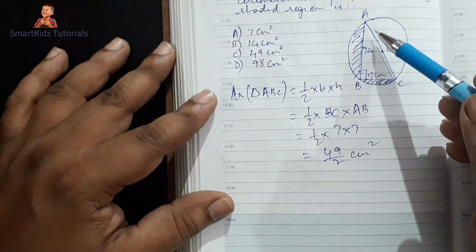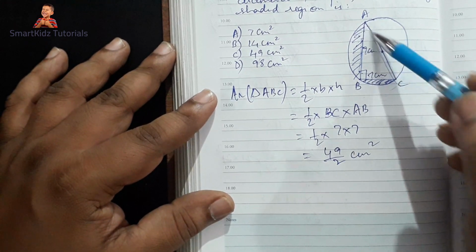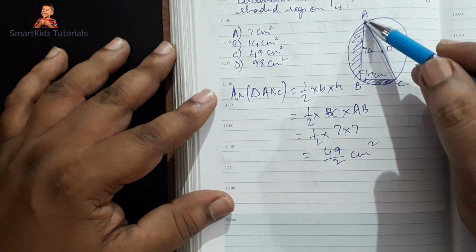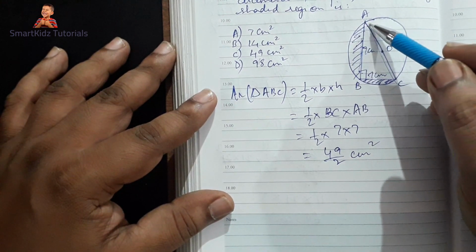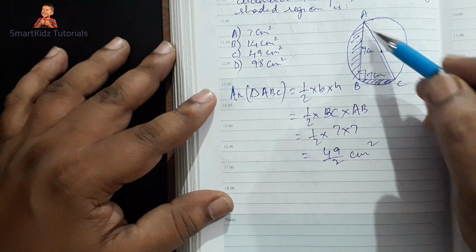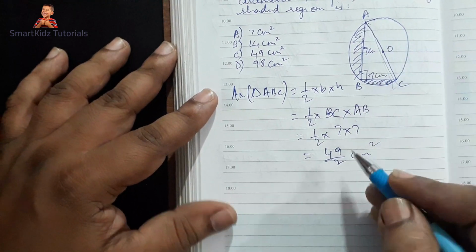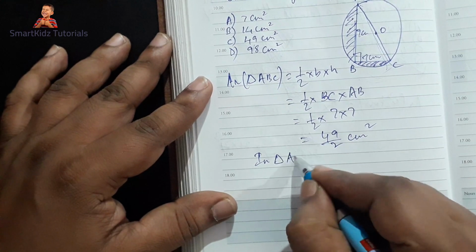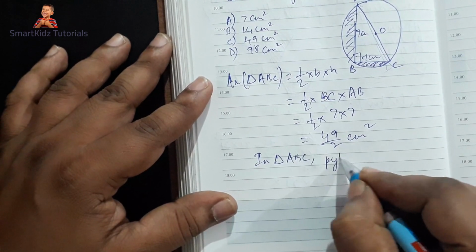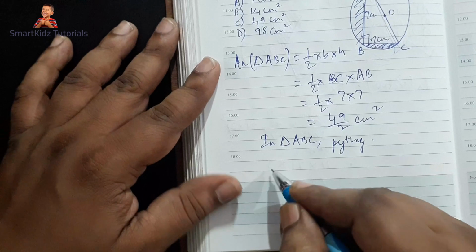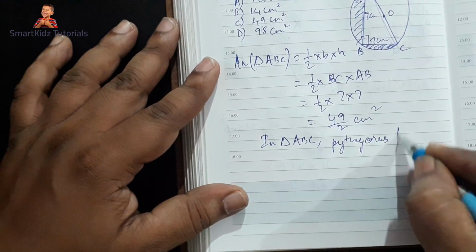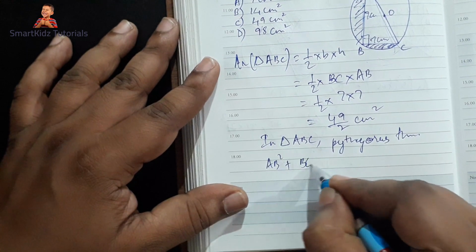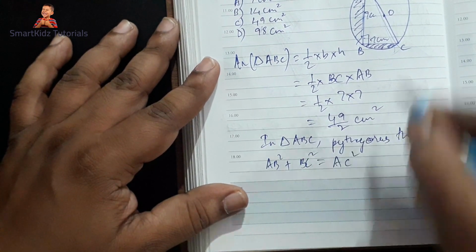Next we need to find out the radius in order to find the circle. For that we'll first have to find the diameter. Diameter we'll get by Pythagoras theorem. In triangle ABC, if we apply Pythagoras theorem, we get AB square plus BC square equal to AC square.